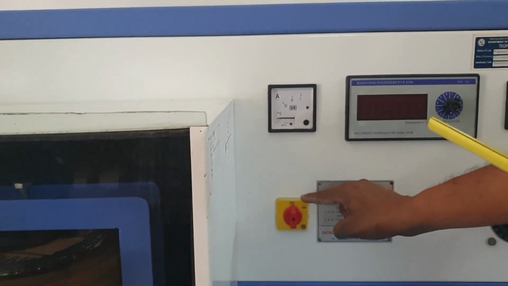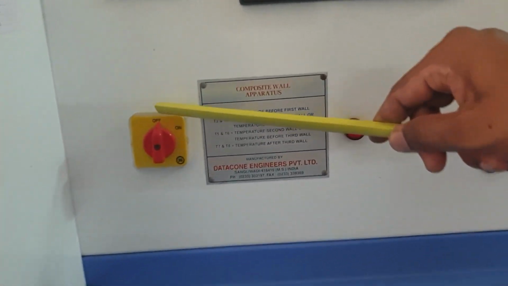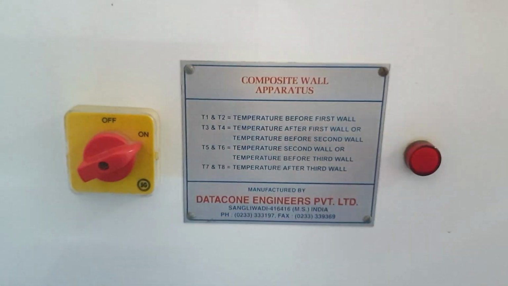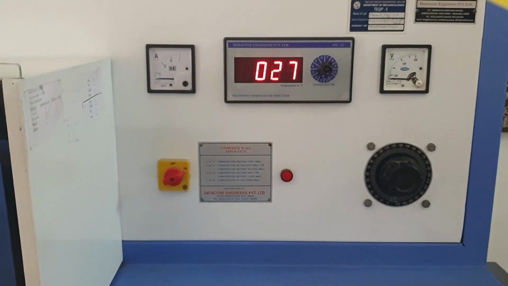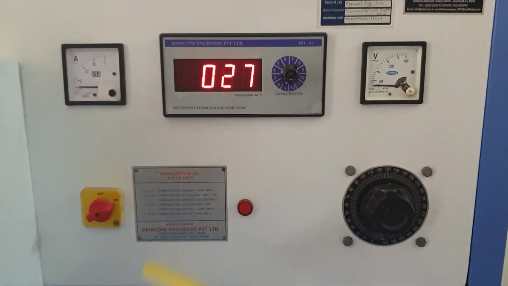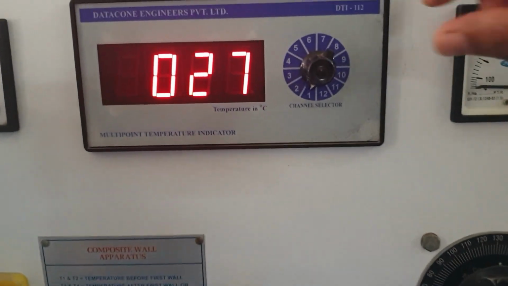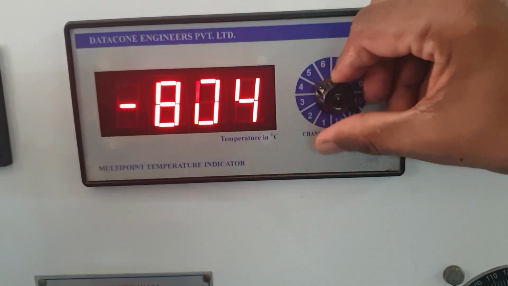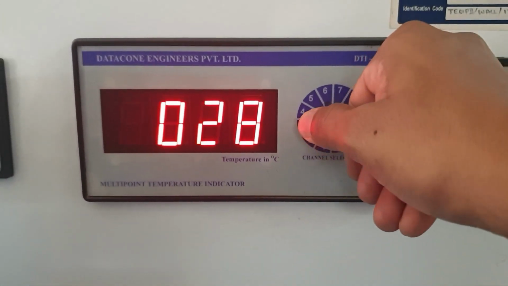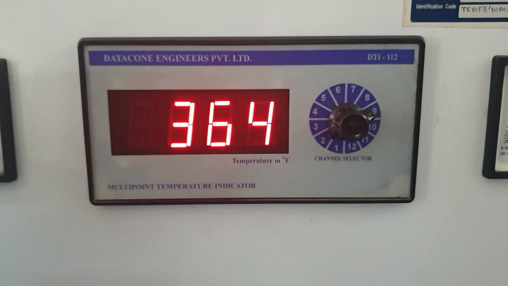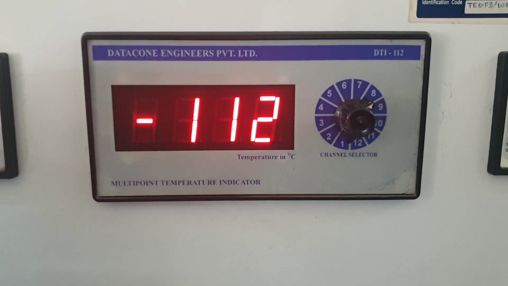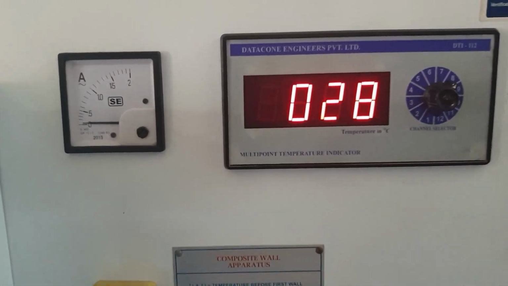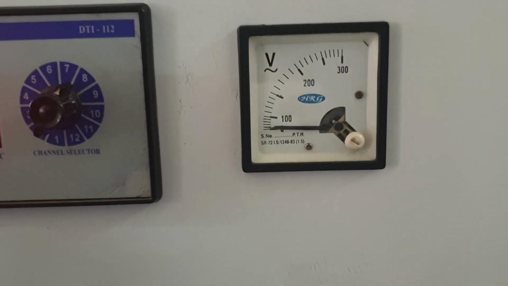Now to start the experiment, we need to switch the heater from off to on position, but since we have not given any voltage in the dimmer stat, the temperature will be the same as the ambient condition at all the points. So these temperatures will change only when we vary the heat input. To start the experiment, we need to give a particular heat input so that the temperatures at these points will vary. Here you can see the voltmeter and ammeter values are 0.